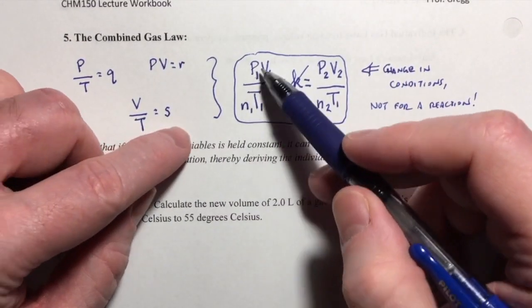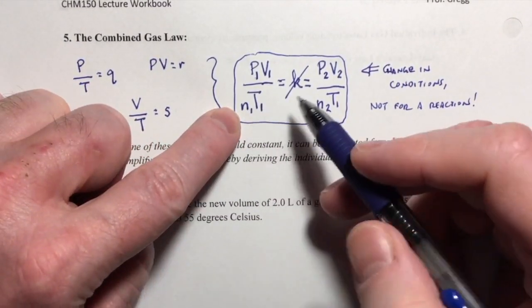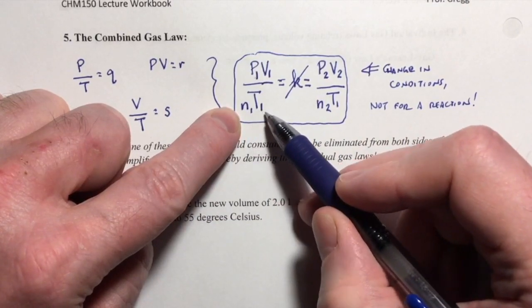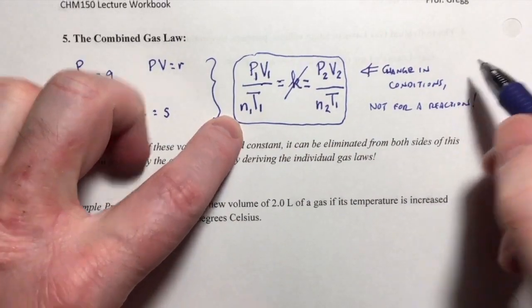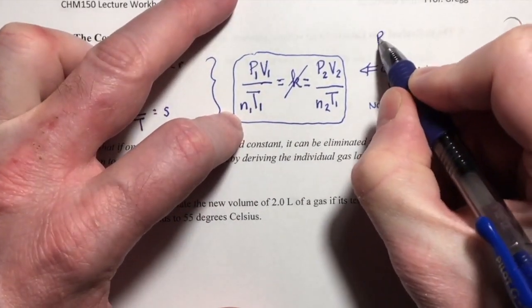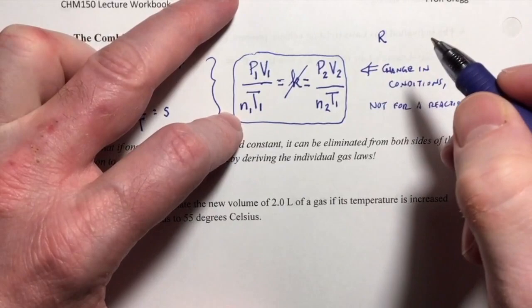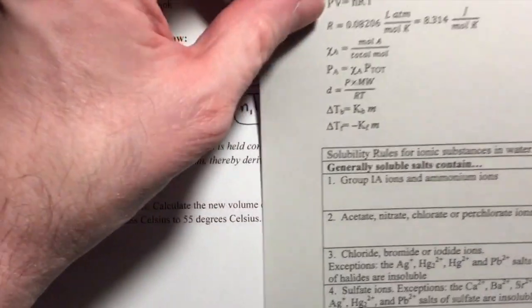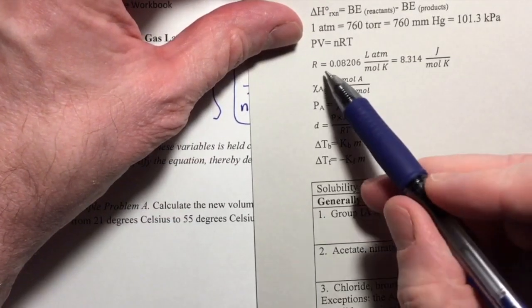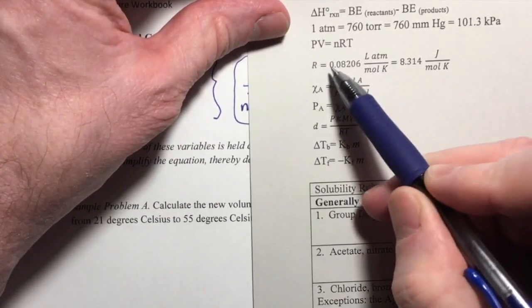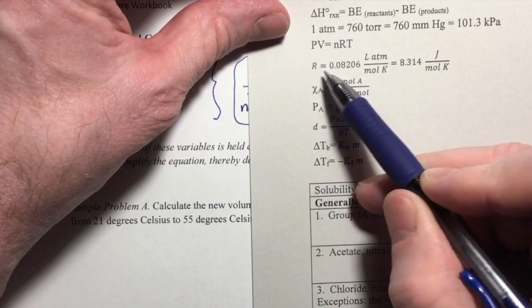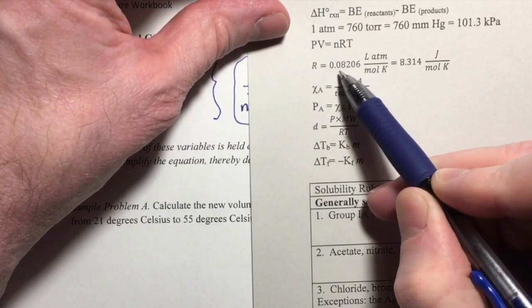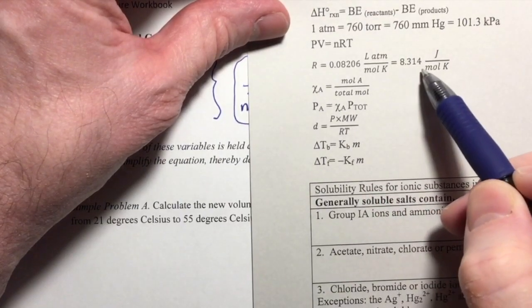Once we add Avogadro's law in here, and we include the number of moles of gas, then the constant that this equals is the gas constant R. And we'll talk more about the gas constant R. But for now, I'll just point out that on the back of your periodic table, we've given you the value of R. So for gas law problems, if we ever need to use the gas constant R, we will be using this value and not this one.